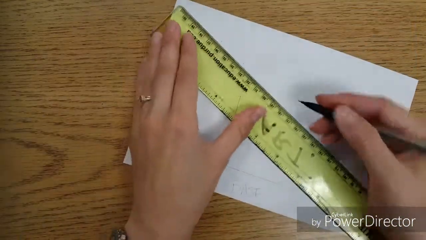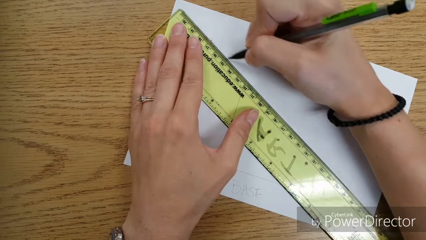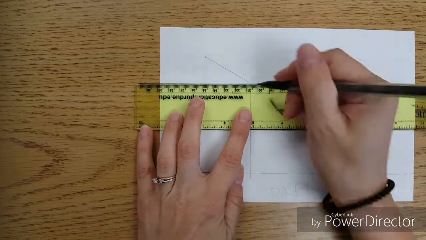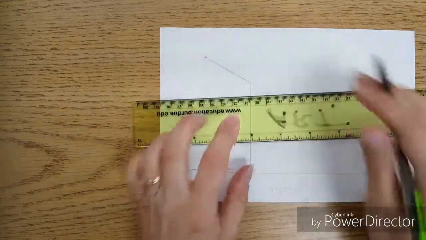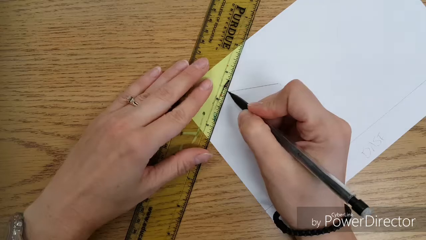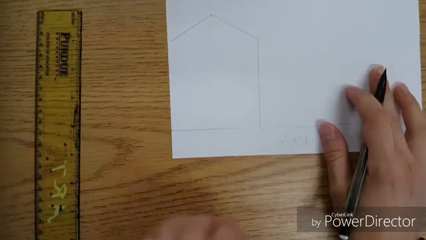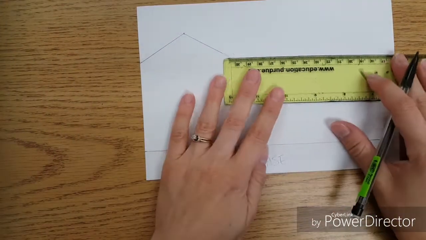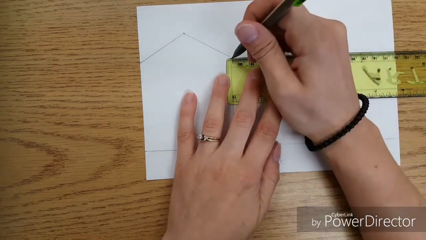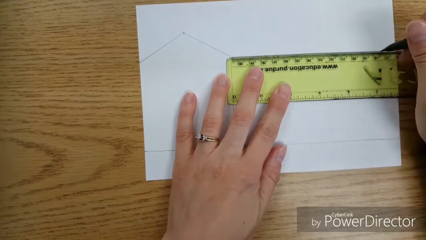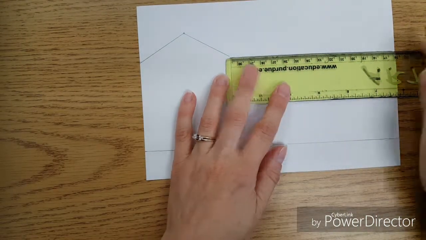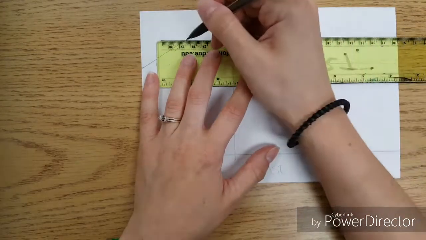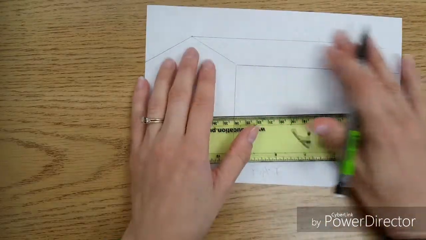Got a vertical line. Aim towards the dot. And then I'm going to use my ruler to figure out where my other corner needs to go. There we go. Now I have 1, 2, 3, 4, 5 sides. Line your ruler up with the corner. Make a line. Line it up again. Make sure your ruler is horizontal. Make a line, and this one does not go all the way.